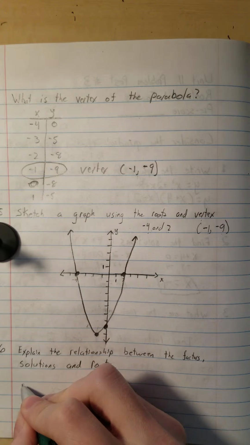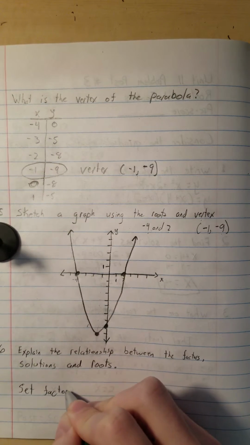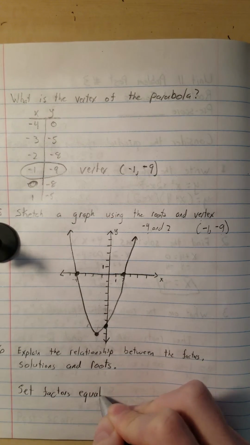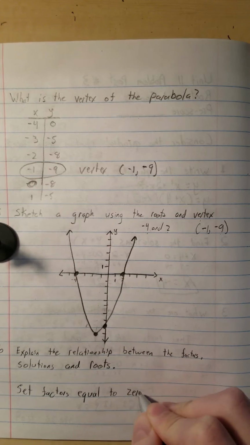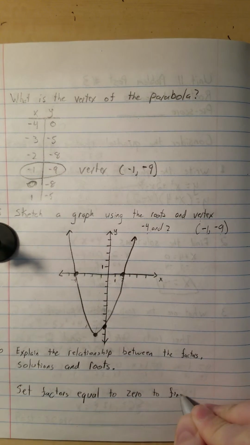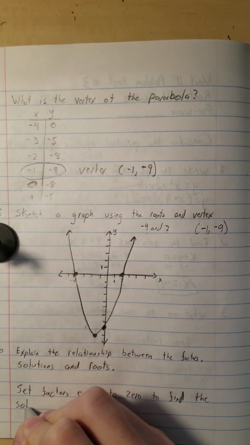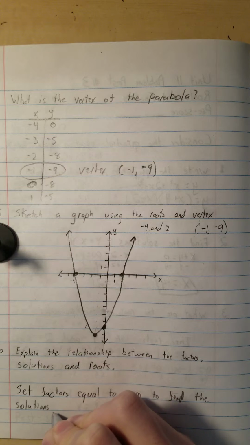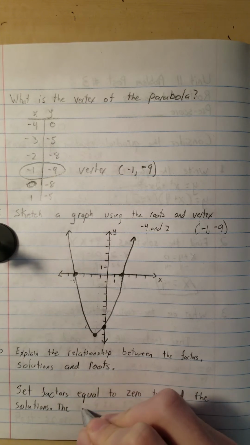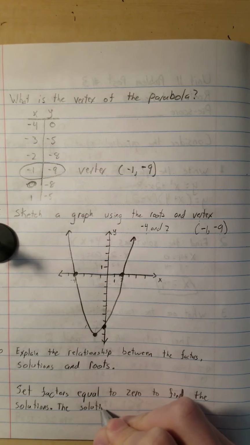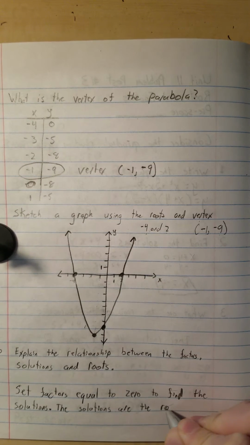So if we set factors equal to 0 to find solutions, and the solutions are the roots, or the roots of the parabola.